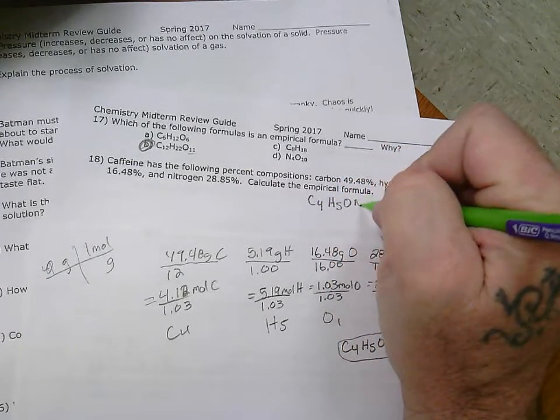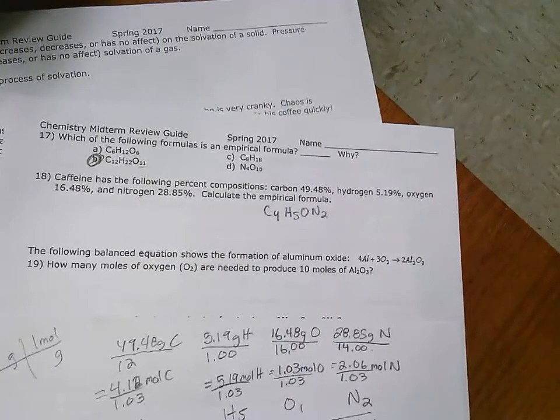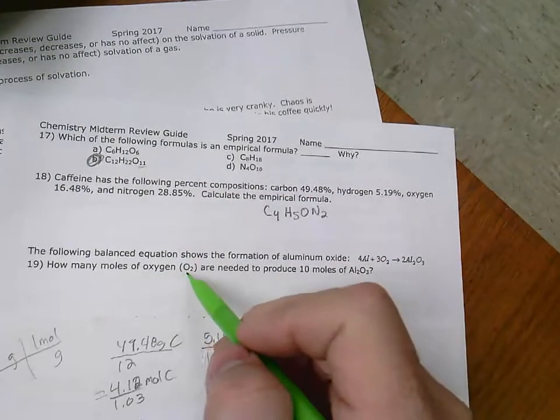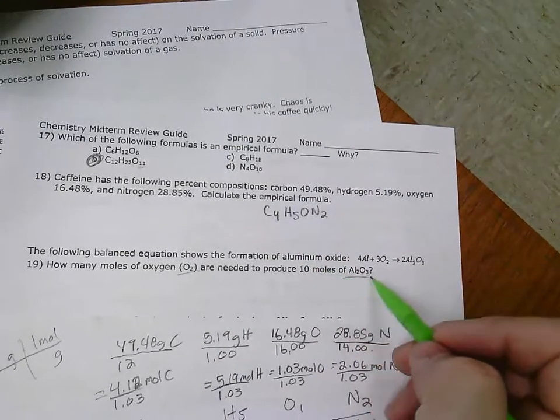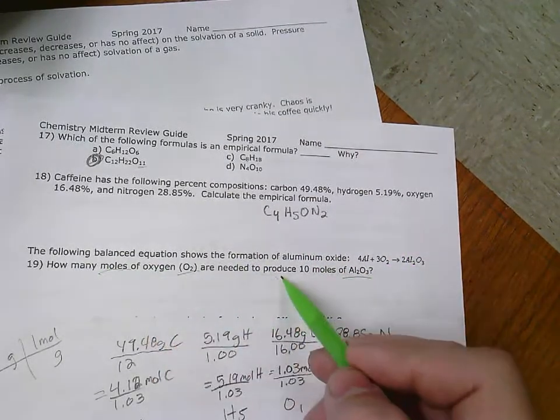C4H5ON2. Okay, what do we got next? The following balanced equation shows the formation of aluminum oxide. How many moles of oxygen are needed to produce 10 moles of Al2O3? So now we're finding two different things. So it's boxes, and it's a moles to moles.